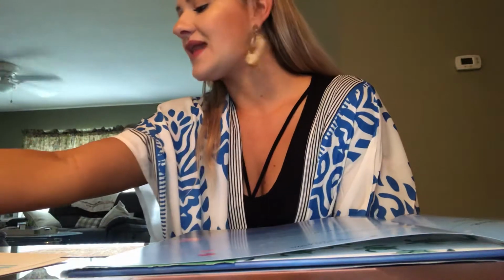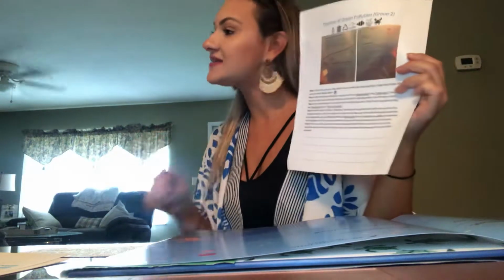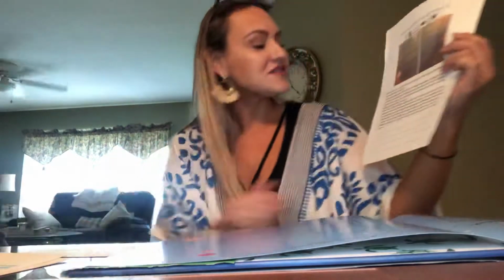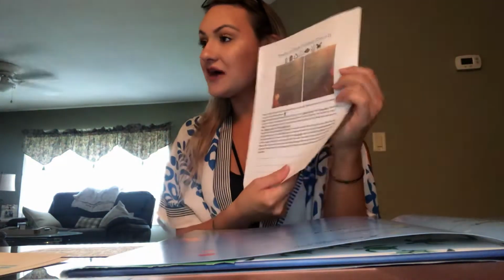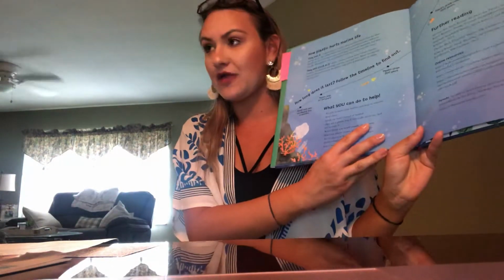So in the center, I'm going to give you all a handout outlined with the 5 steps that you need to complete during this activity. So let's go over them together. Step number 1 is to read the passages. How does plastic hurt marine life? How long does it last? And what you can do to help. I put the passages on the handout itself for you all to read, but you also are going to get a copy of the book for you all to read together. Those are these 3 passages right here.